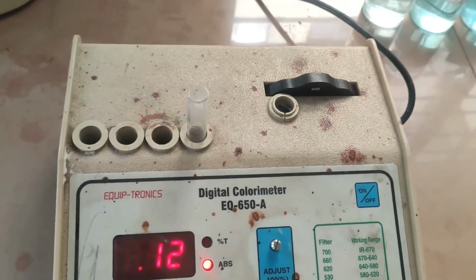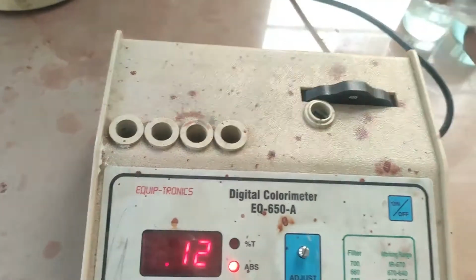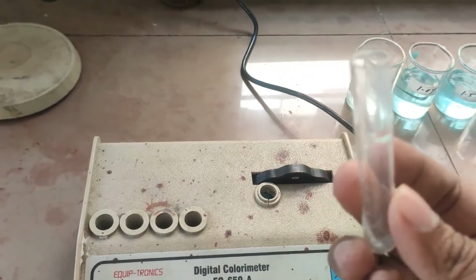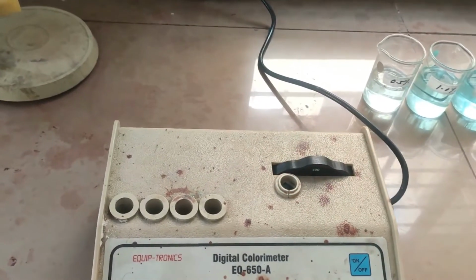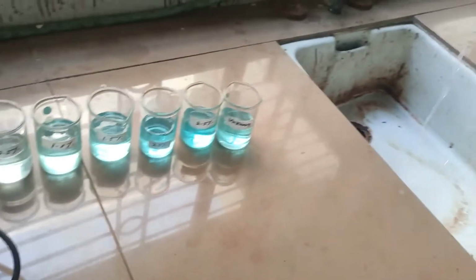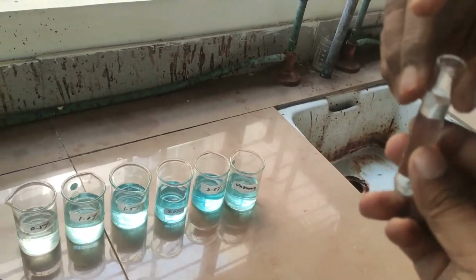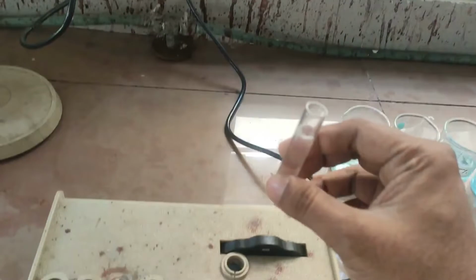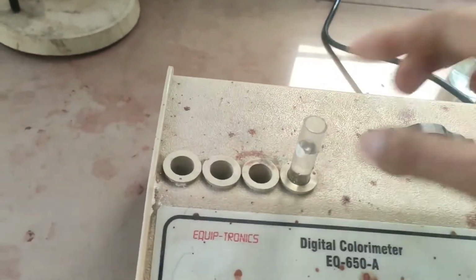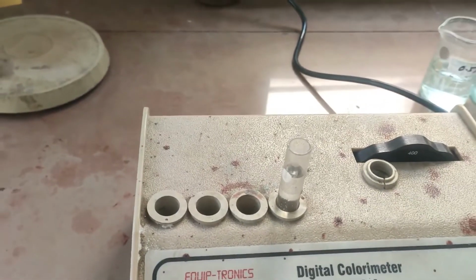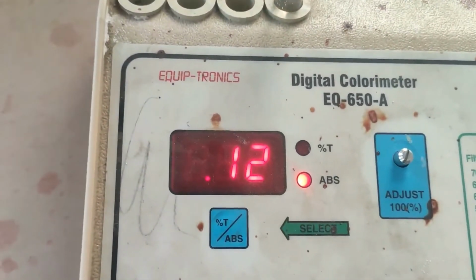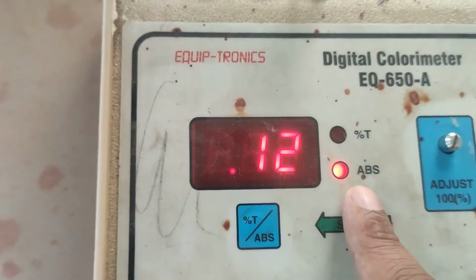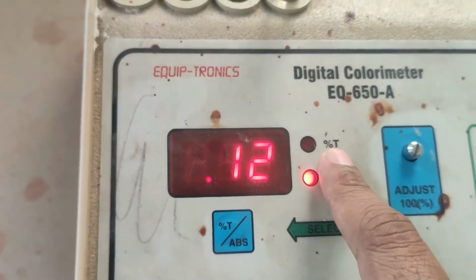So to understand what we are going to do, we are going to fill this cuvette using water. So I am taking a water sample. You can see this is a water sample, and I can tell you one thing: this water is nothing but transparent in nature. So you can observe one thing over here. We have two things in this case: one is absorbance and one is transmittance.